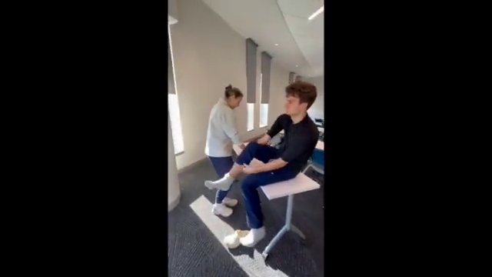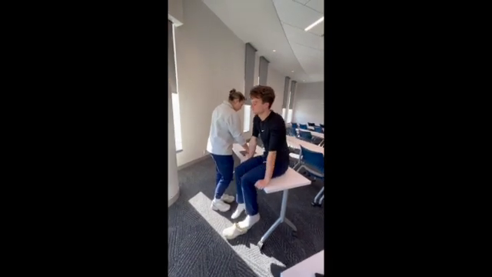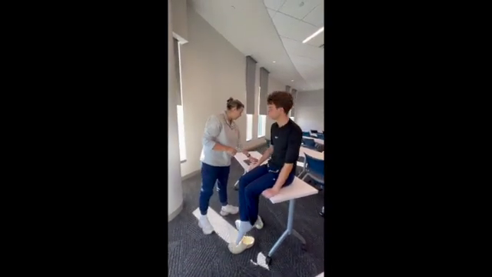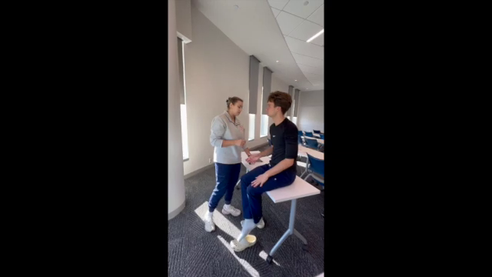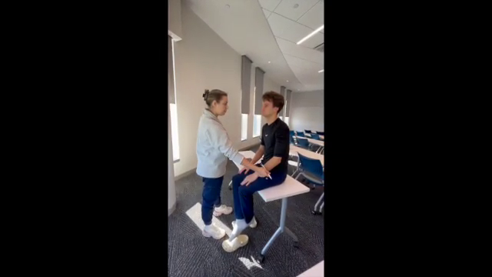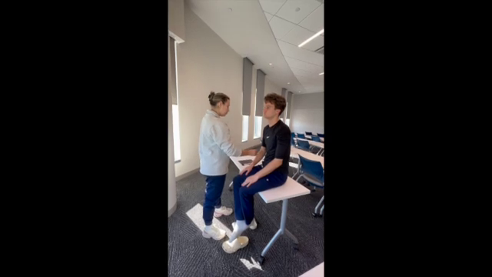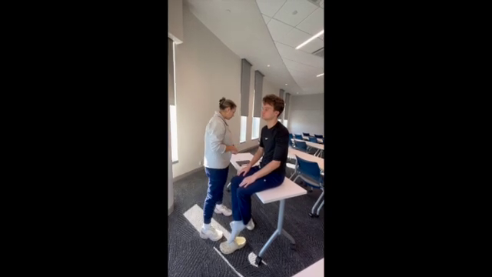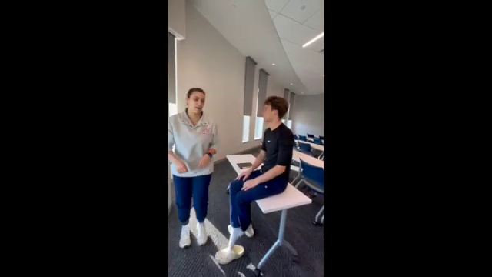And I can check the sensation for light touch, so I can just gently touch over his arm. Let me know. Okay. And let me know here. So you can assess light touch as well. And I'll grab one of my tuning forks to assess for vibration.